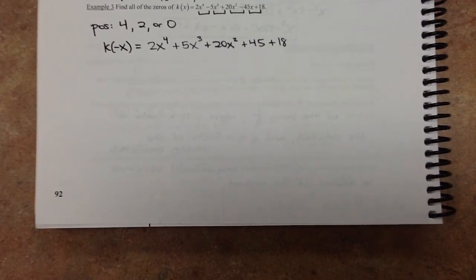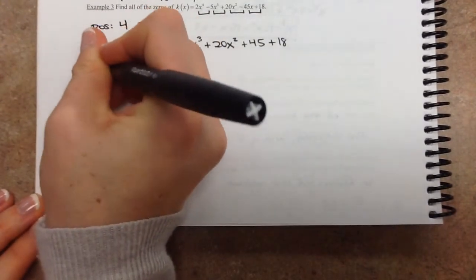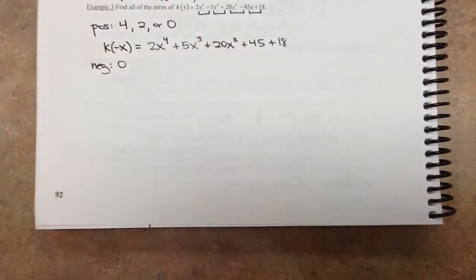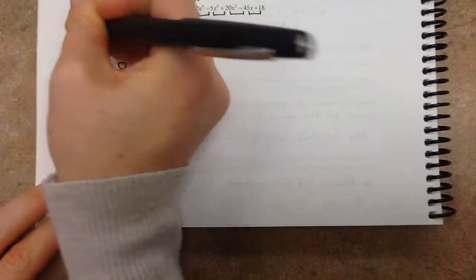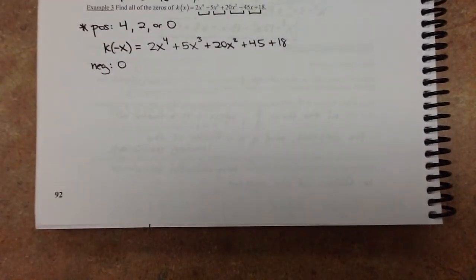Okay, so there are no sign changes there. No sign changes at all, so I know that I have no negative answers. Okay, so that actually does give me something good to go off of. I know I have no negative answers at all, so that means that any of my rational numbers are definitely going to be positive. So that is a good place to start. So I'm only going to focus on the positive answers and not the negative answers.